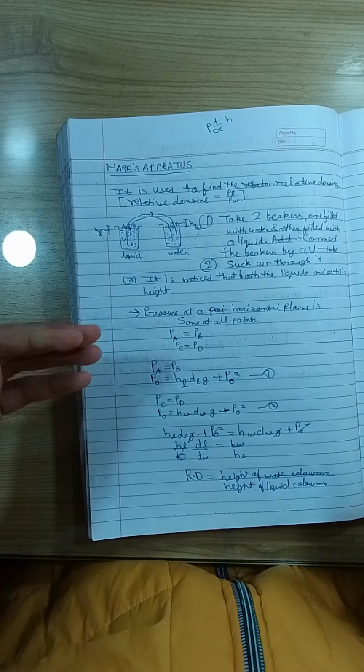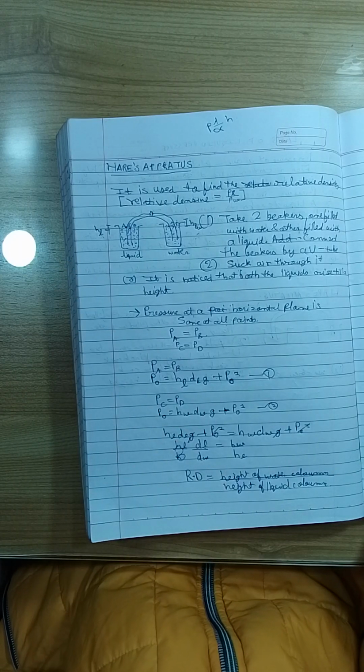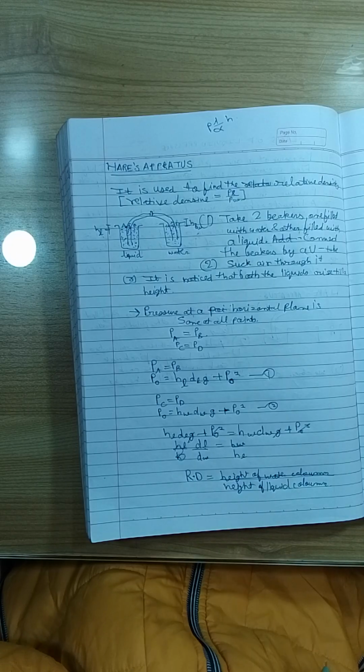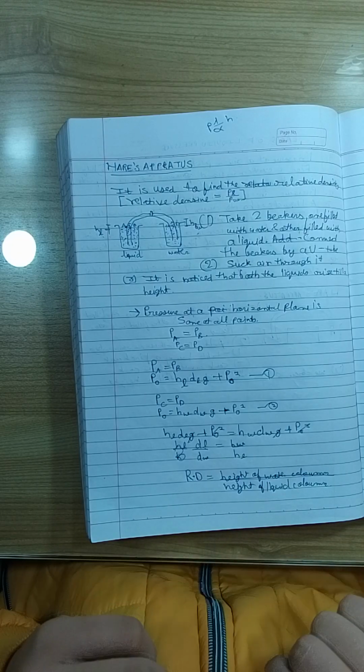This is what Hare's apparatus is: the relative density of two substances is the ratio of height in the water column and height in the liquid column. So I hope that this is clear.